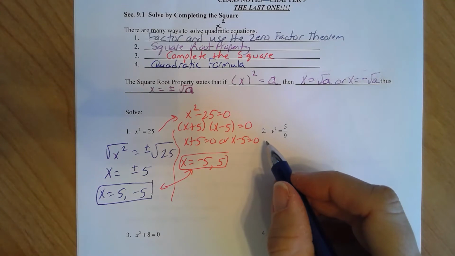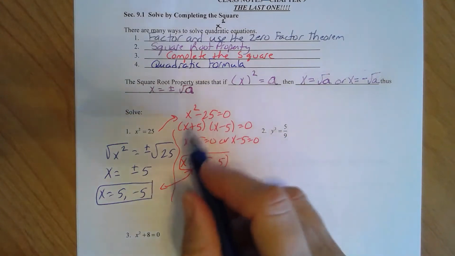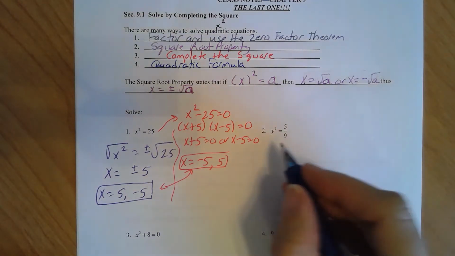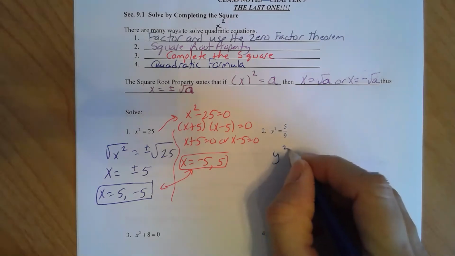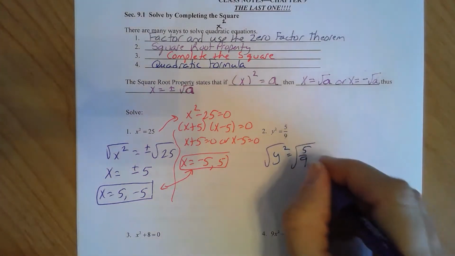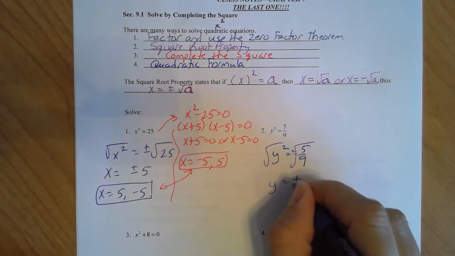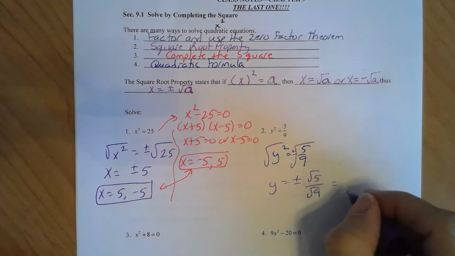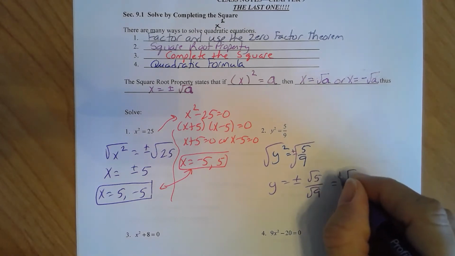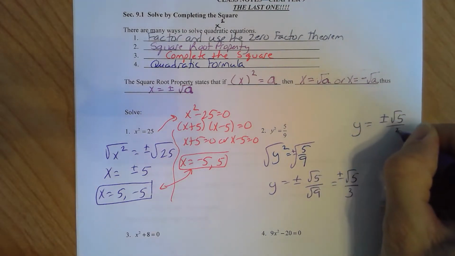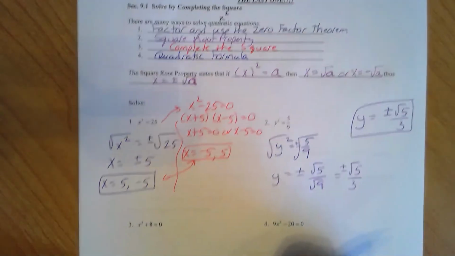So for example, number 2, y squared equals 5/9. If we try the factoring way, it's much more challenging to do. But I do see a quantity squared equaling a constant. So what can I do? Take the square root of the left and the square root of the right, not forgetting plus or minus. So y is going to equal plus or minus the square root of 5 over the square root of 9. The square root of 9 has a nice square root, which is 3. The square root of 5 will stay as square root of 5. So y is going to equal plus or minus the square root of 5 over just 3 because we took the square root of 9.